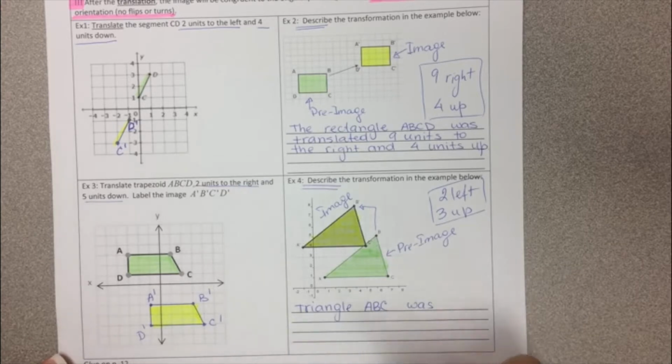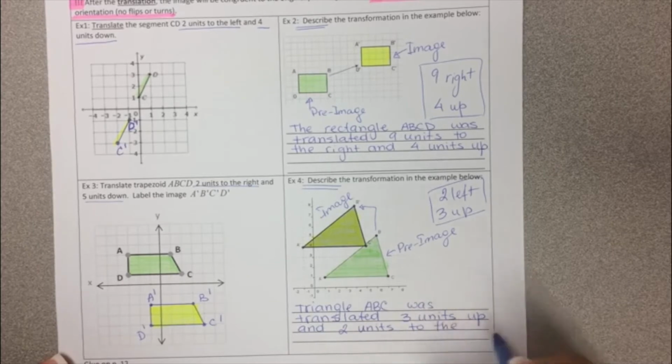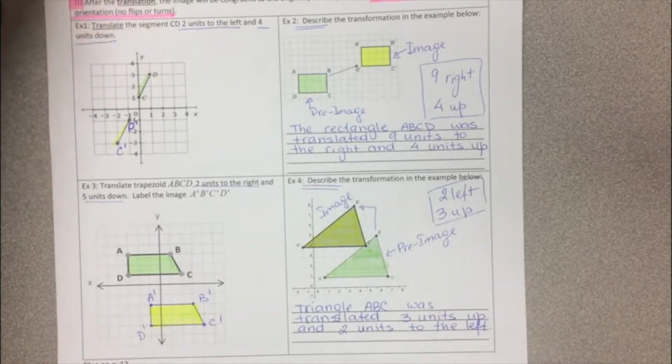Triangle ABC was translated, and then 3 units up and 2 units to the left. So triangle ABC was translated 3 units up and 2 units to the left.